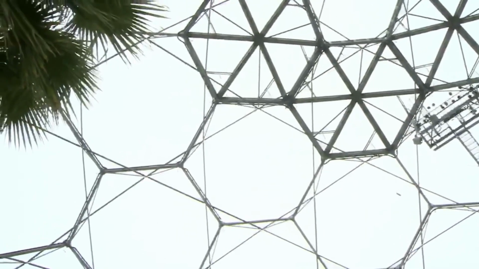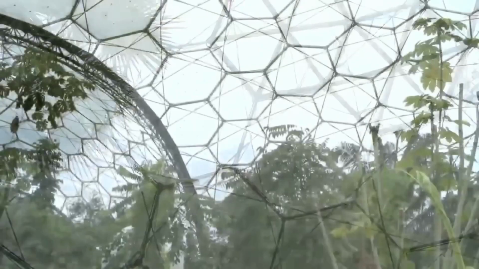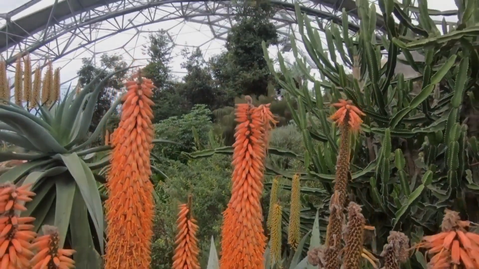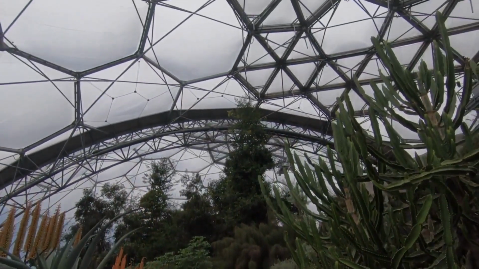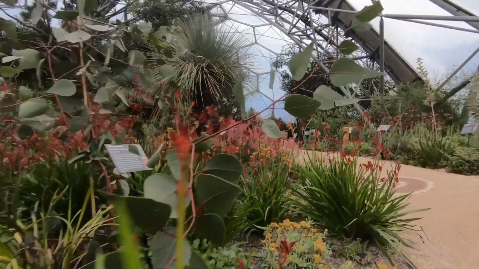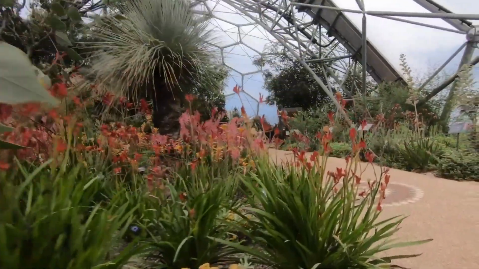The giant structure is made up of a special material known as ETFE, or insulating polymer, whose frames are shaped as polygons or hexagons, which are bolted together. The project is a great example of how humans can interact with the space and environment.